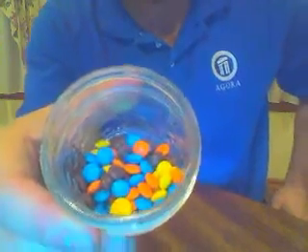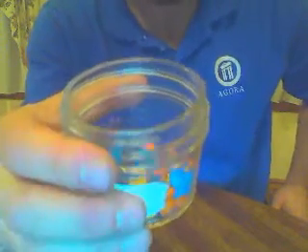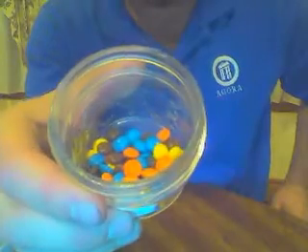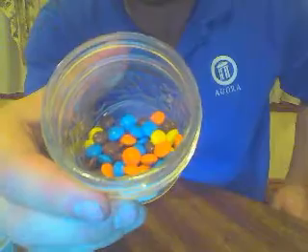A heterogeneous mixture is a mixture that is not evenly distributed throughout. So an example would be like these M&Ms. I have some blue, I have some orange, I have some yellow, I have some brown. They're mixed throughout. They're not evenly distributed. This would be a heterogeneous mixture.